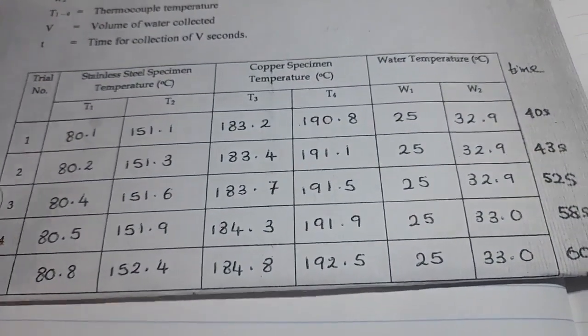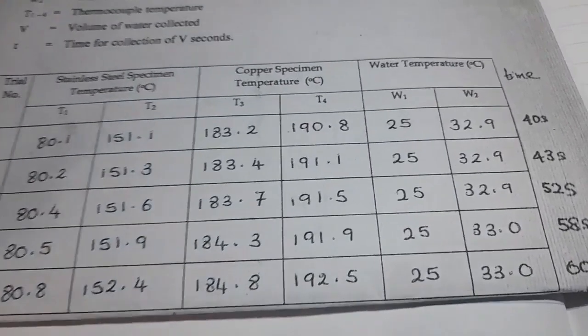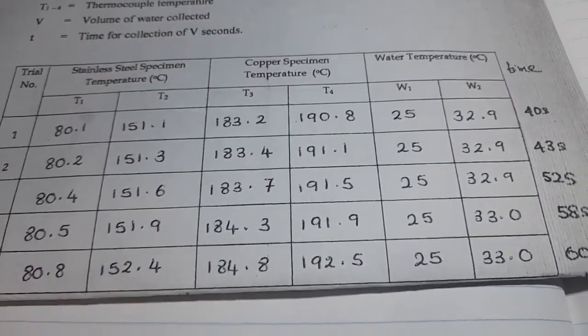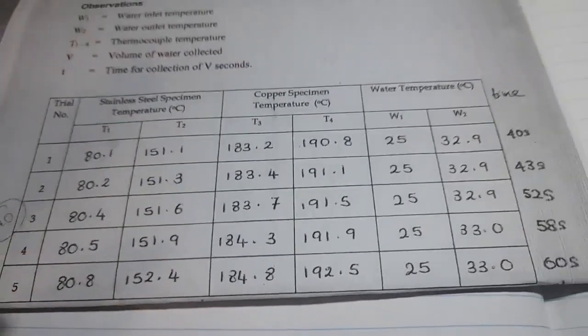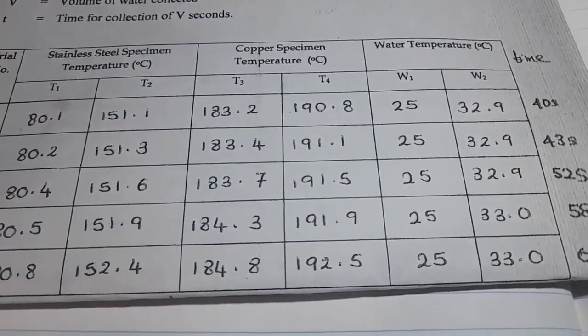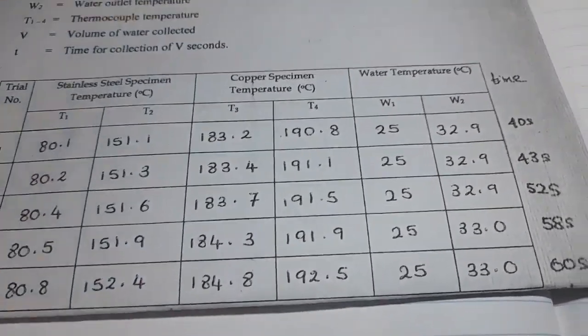But in the explanation video, I explained by considering the top material as aluminium. You may remember the material at the top is aluminium in my explanation video. So here, the material with the highest thermal conductivity is copper. Actually, these readings are taken from that apparatus.